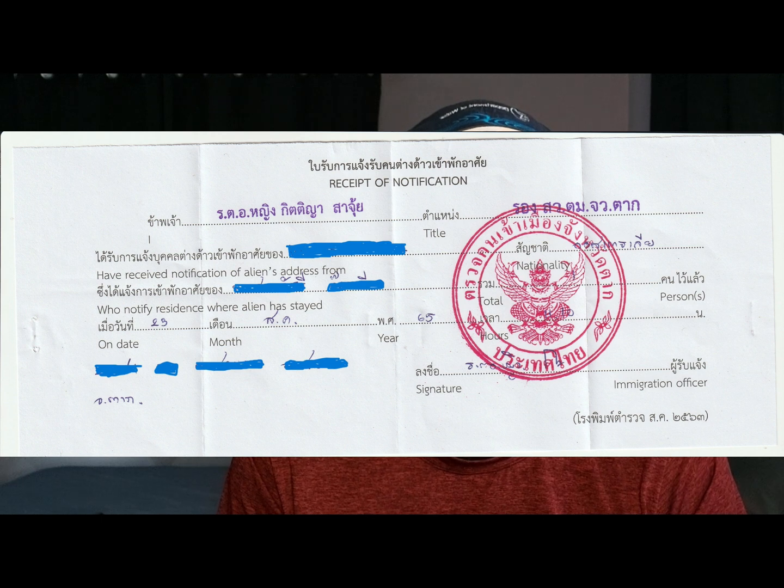Every time you go out of the country and come back in, and you're staying for extended periods of time, you need to provide proof of where you're living. If it's a hotel or a condo or a house, you need the owners or the managers to complete a TM30 for you, and that registers where you're living in Thailand. So I needed a copy of that.